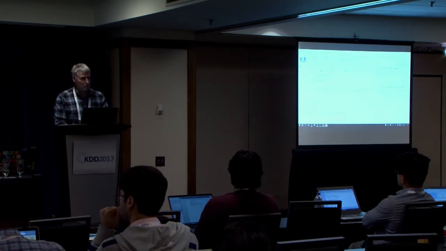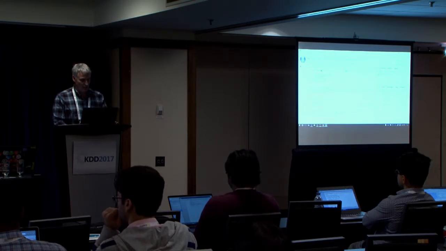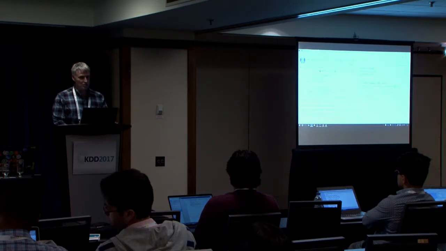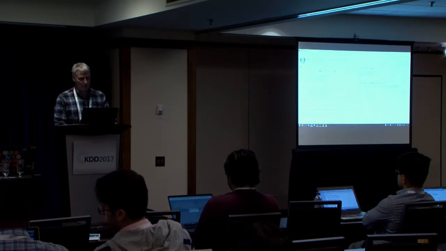So I've got two different browsers logged into two different RStudio Server instances running on two different virtual machines. This one's on a virtual machine just like yours. And the other one is running on the edge node of an HDInsight Spark cluster. But they both have the same code in them.